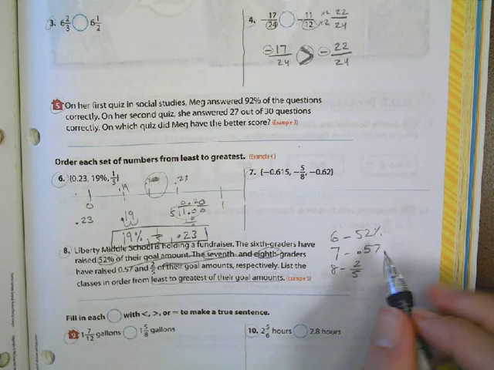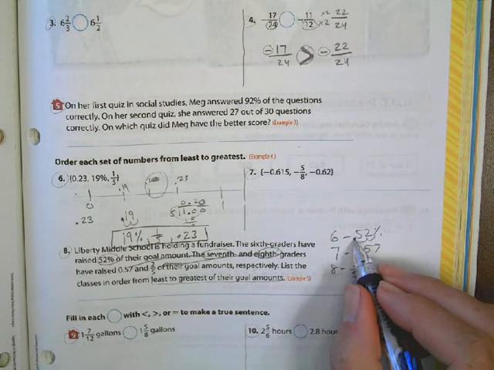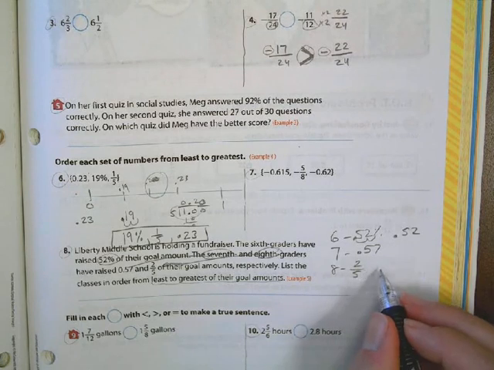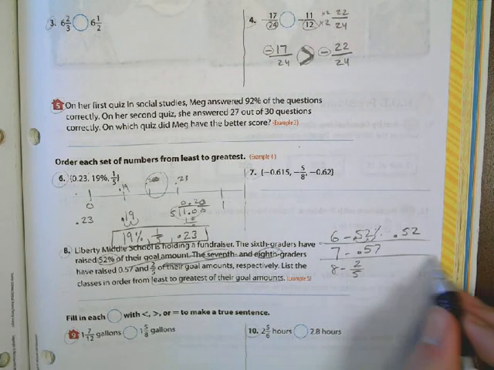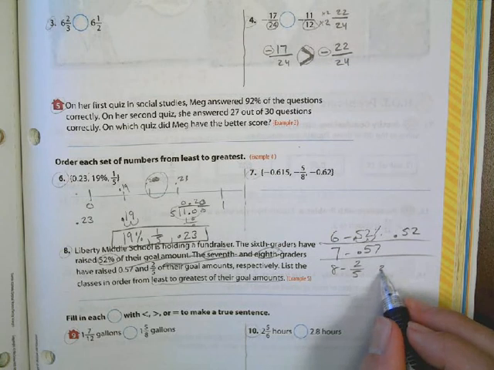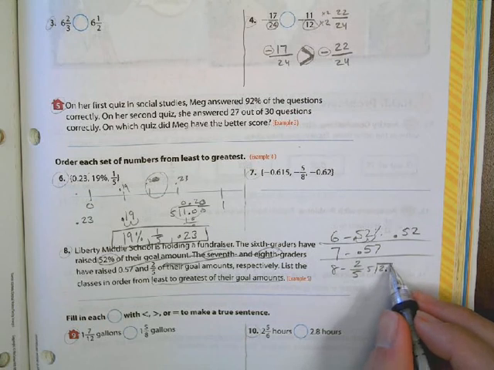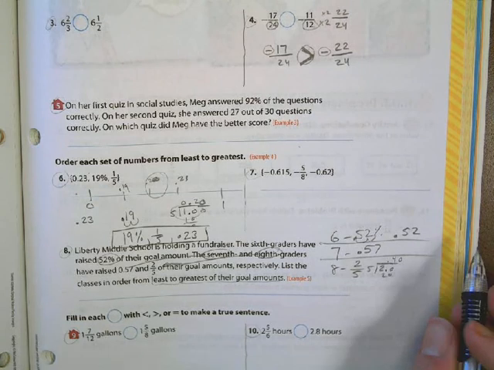List the classes in order from least to greatest of their goal amounts. So to convert the percent, I'm going to hop over 2 spots and turn that into 0.52. To turn this one into a decimal, I can do division, and I can do 2 divided by 5, right? And put a decimal point there, and 0 decimal point. And 5 goes into 20 4 times evenly, so I have 0.40.